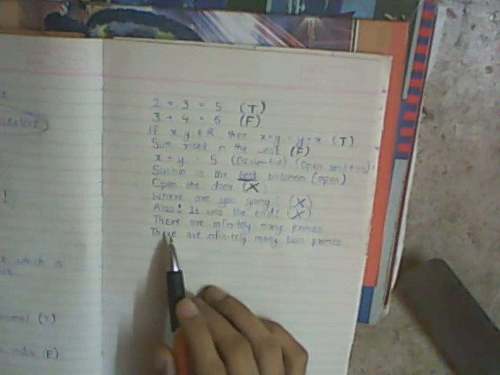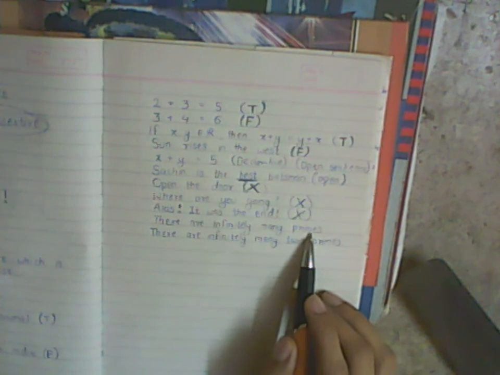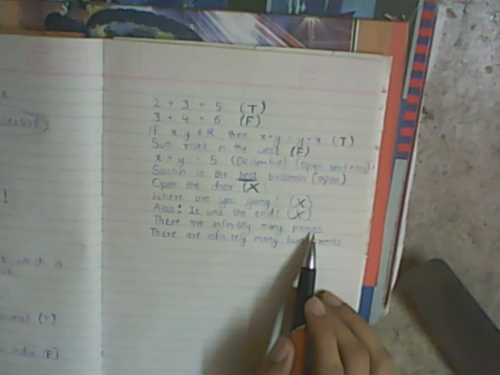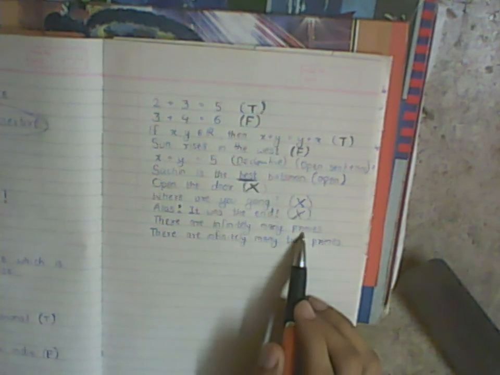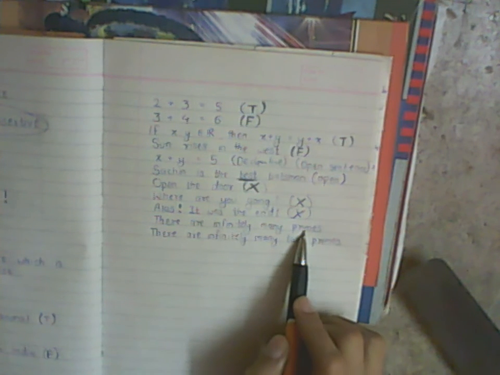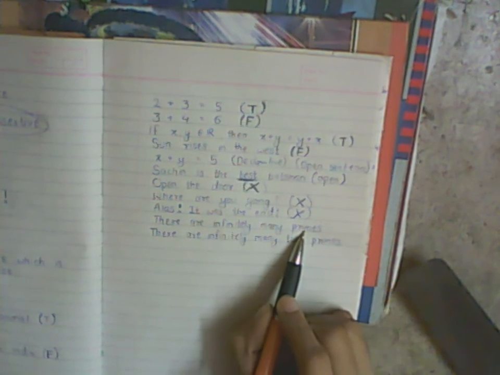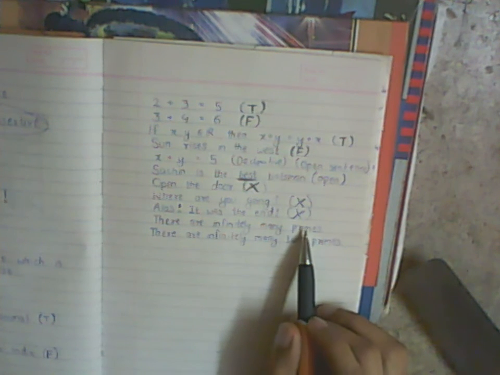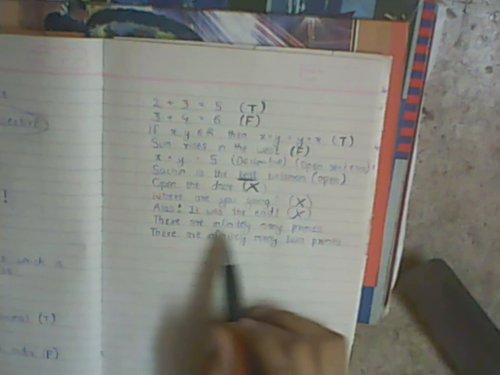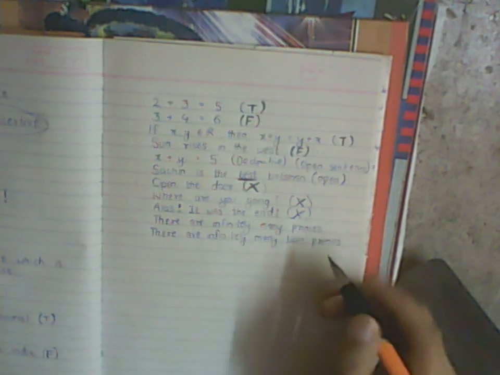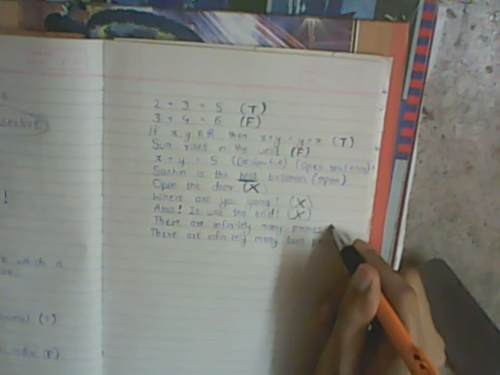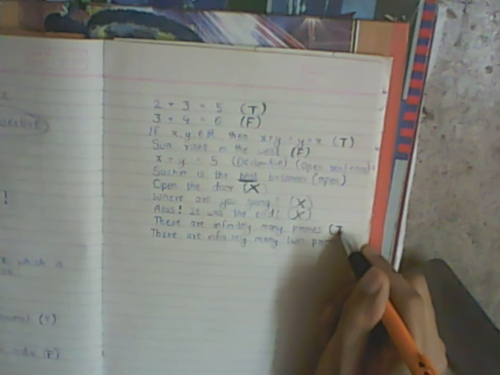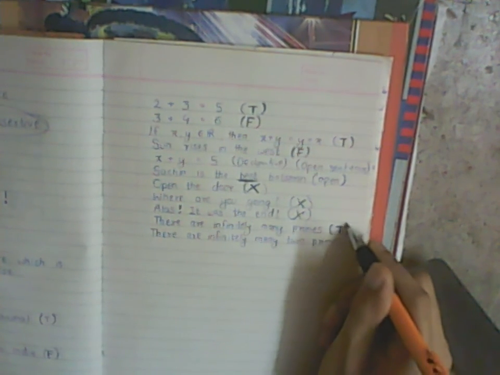The next one says, there are infinitely many primes. So here you have a declaration. It is declaring that there are infinitely many primes. So it is a declarative sentence. And I'm not sure whether you know this or not, but this is known to be true. There is a logical proof which concludes that there are infinitely many primes. So we can be sure that this is a true statement.